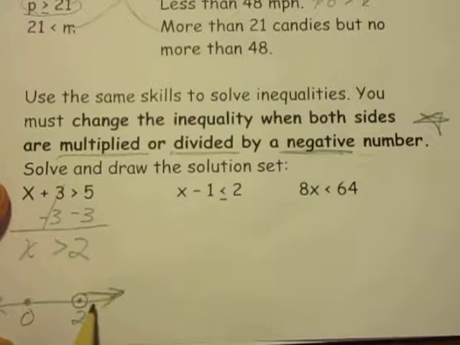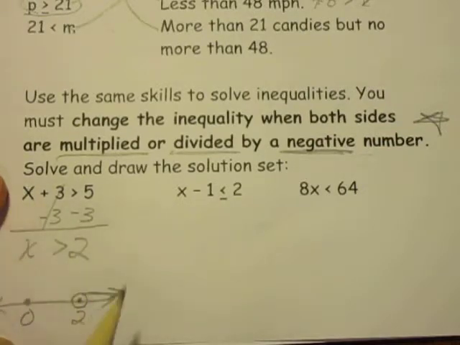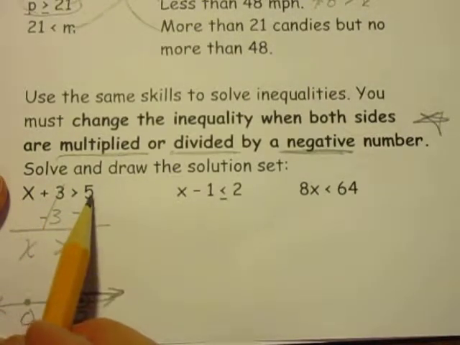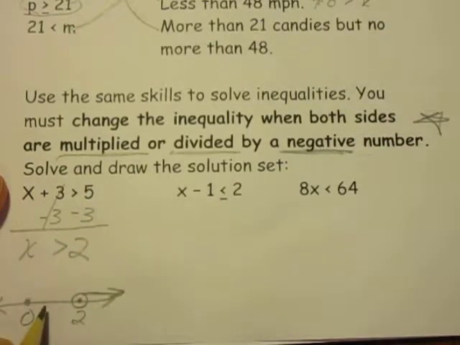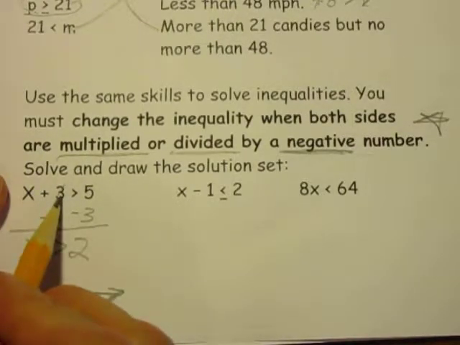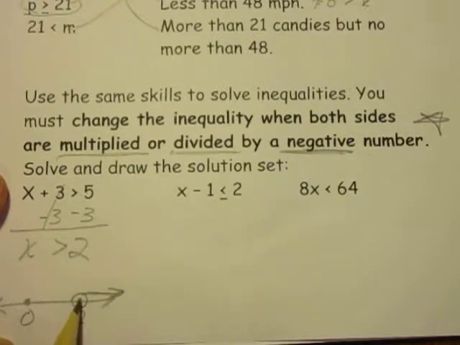So all of the numbers on our number line that are greater than 2 are over here. It means our solution set that makes a true statement are the numbers on the right side of 2. So we could plug in 5 here. 5 plus 3 is 8, and yep, that's greater than 5. That makes a true statement. But if I plugged in 1, which is on the smaller side of 2, 1 plus 3 is 4, and that is not greater than 5. So we can see that our solution set makes sense when we shade to the right of our limit here.